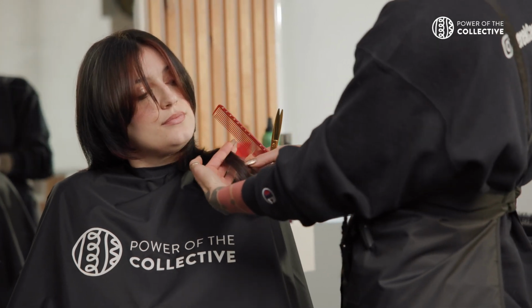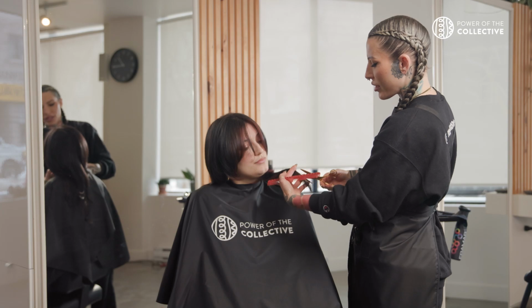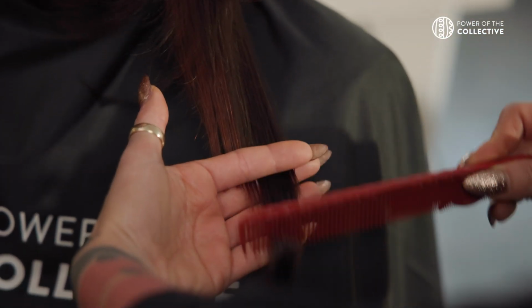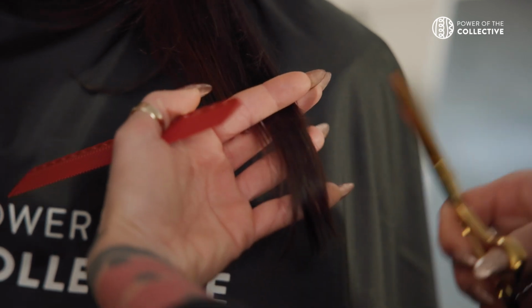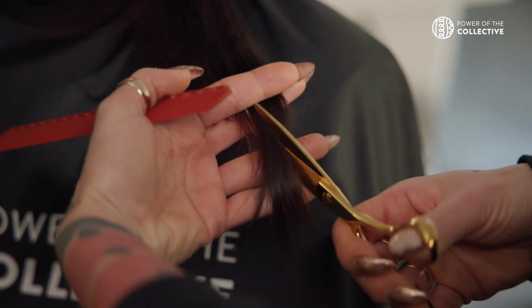Stunning. So now I have a guide here and I have a guide here, and I'm going to cut parallel to the floor. There's my guide in the back and my guide in the front. I want to stay parallel to the floor so that I create some beautiful density, but I'm going to cut perpendicular to the hair so that we have some softness.